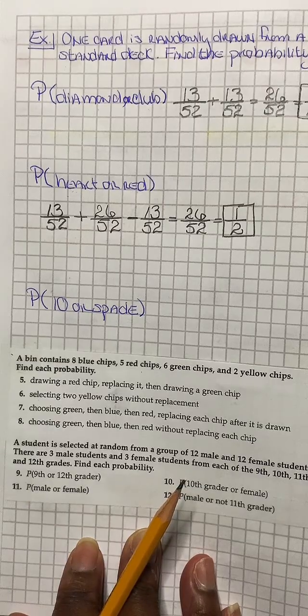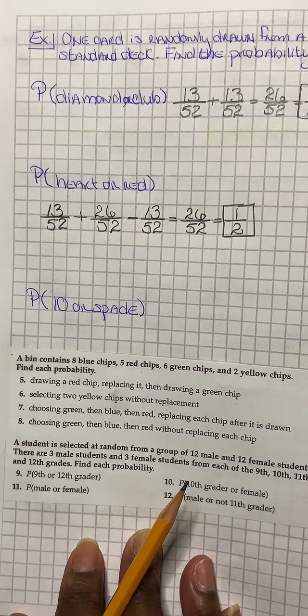When you're done, put your answer in the chat. And if you're done early, go ahead and tap.